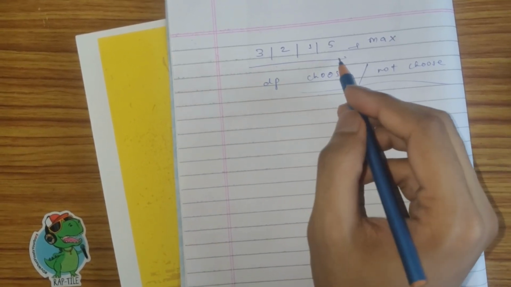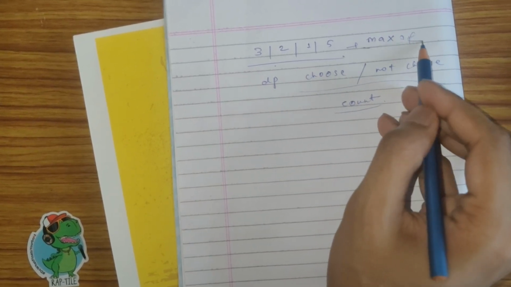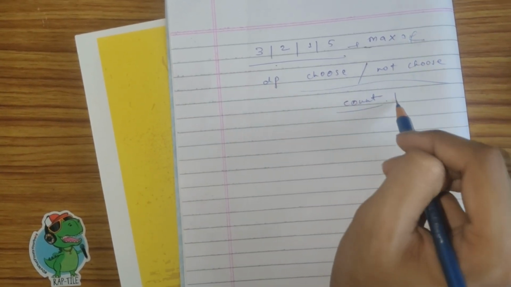If it gives the maximum OR value, then count plus plus, and that will give you the answer.